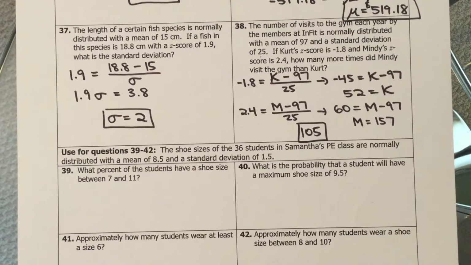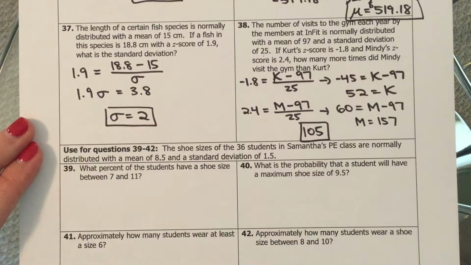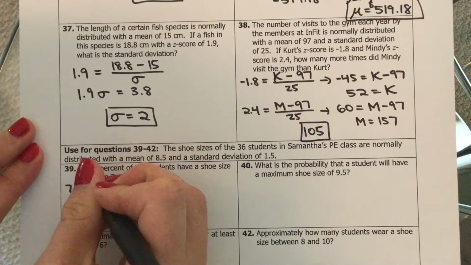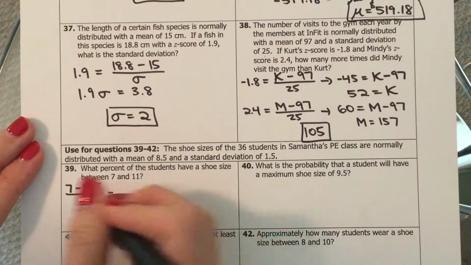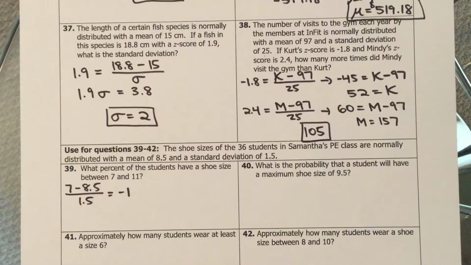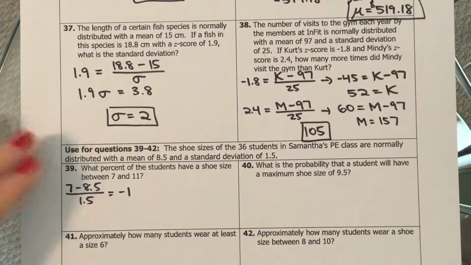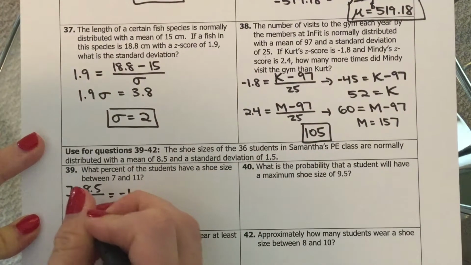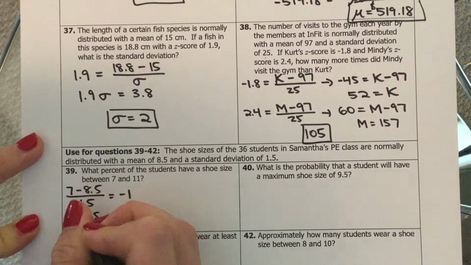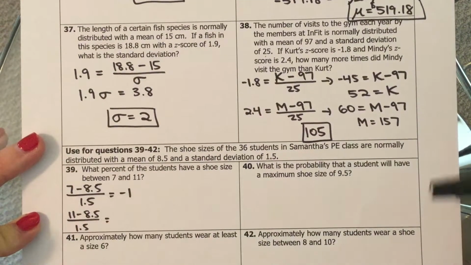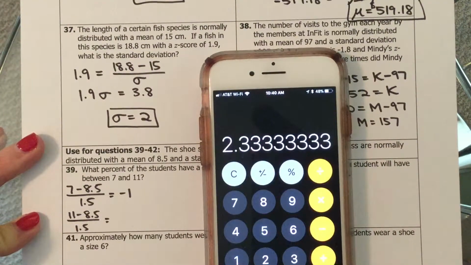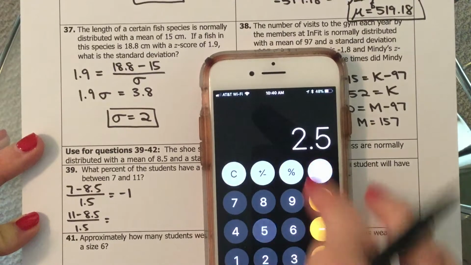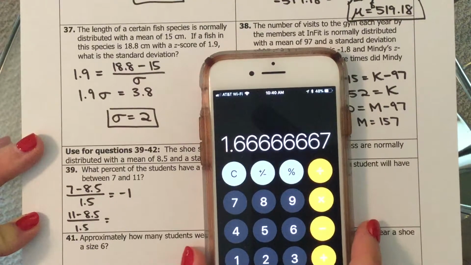So we can figure out each of the z-scores, and then you want to figure out what's in between them. All right, so 7, let's find that z-score. So 7 minus the mean divided by the standard deviation. So this is a -1.5 divided by positive 1.5. So that's a z-score of -1. And then 11, so 11 minus the mean over the standard deviation. So this we've got 2.5 divided by 1.5, and that would be 1.67.